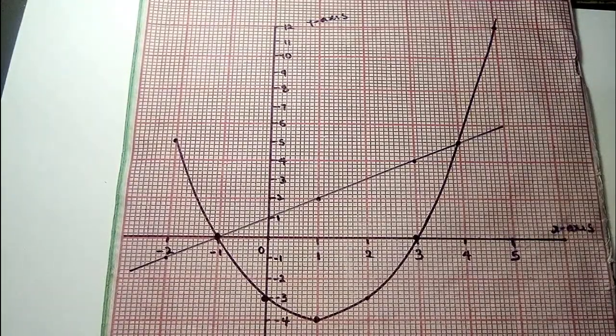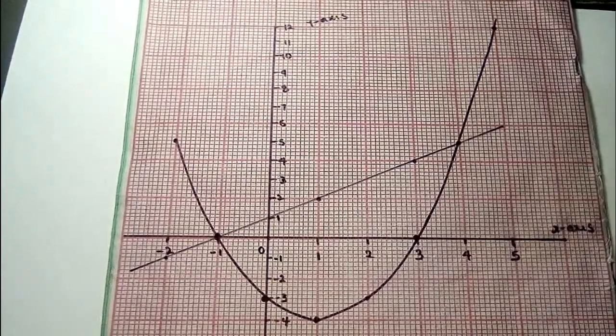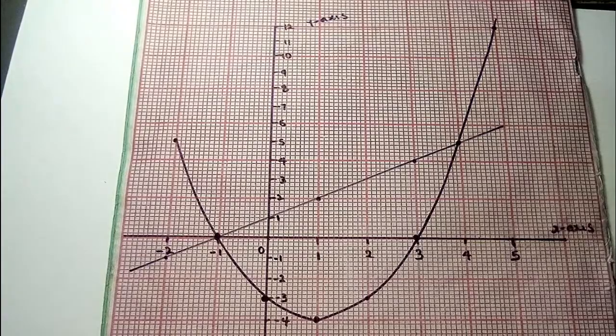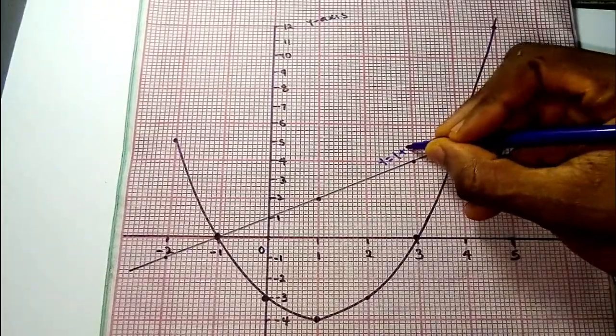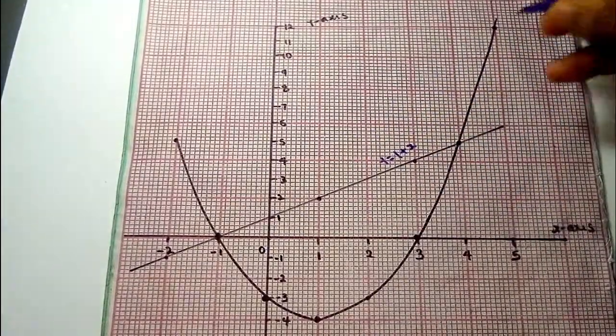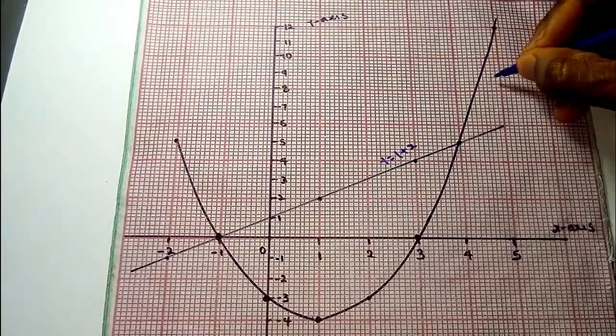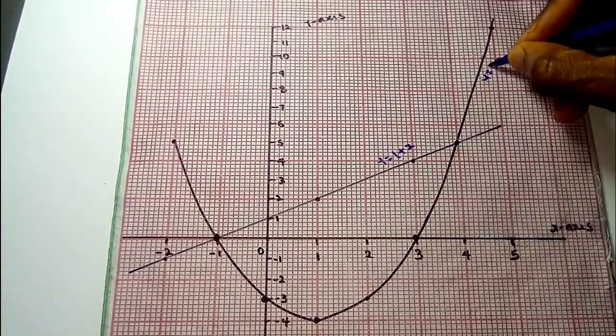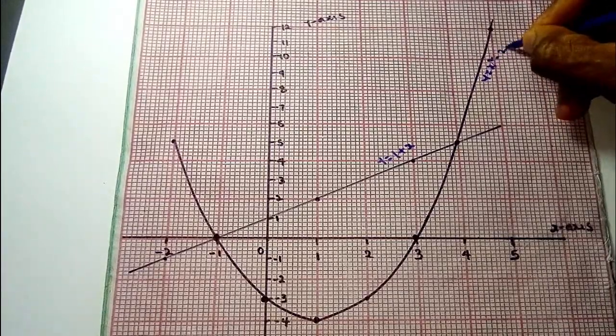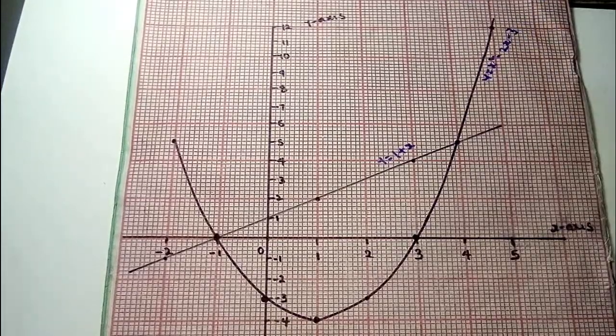Okay, so that is it. So we've drawn the line. So this is the graph of y equals 1 plus x. Let me write it out. So this is the graph of y equals 1 plus x. You write y equals 1 plus x. Now this other one here is actually the graph of y equals x squared minus 2x minus 3. So that is for this one here.